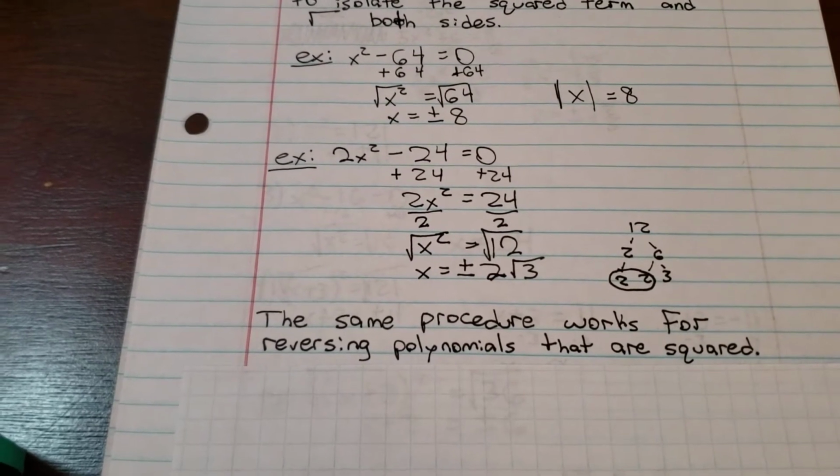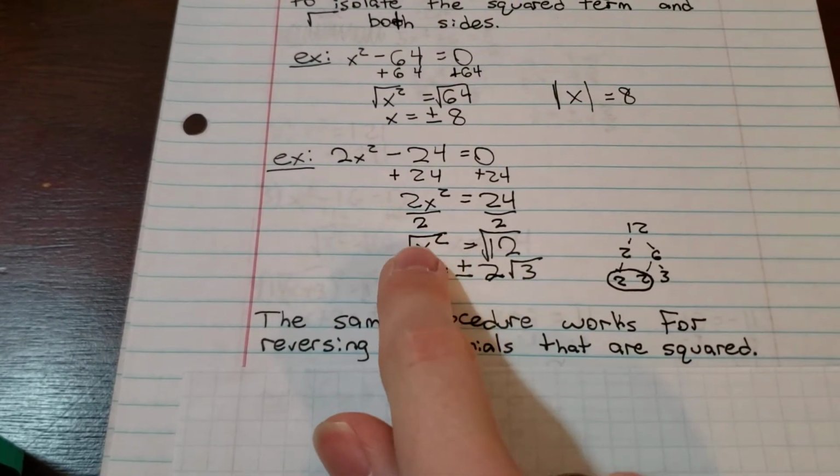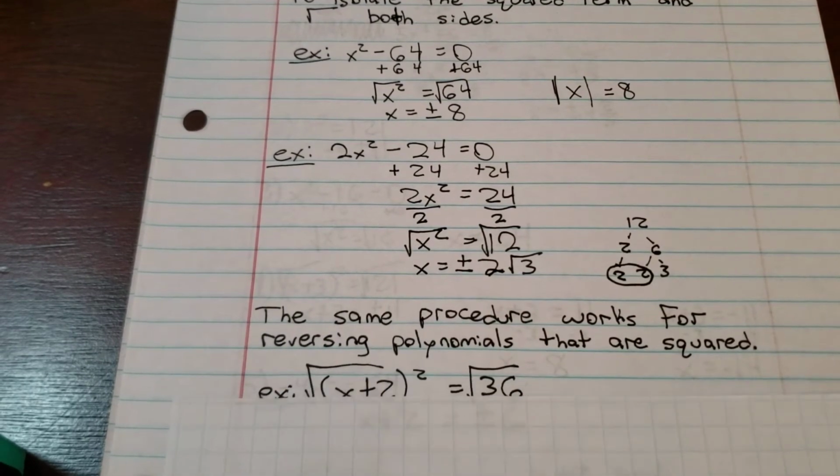Now, with this process, we could use the same procedure for reversing, right? Taking the square root of a squared term, right? Those are inverse operations, so those kind of go back and forth.